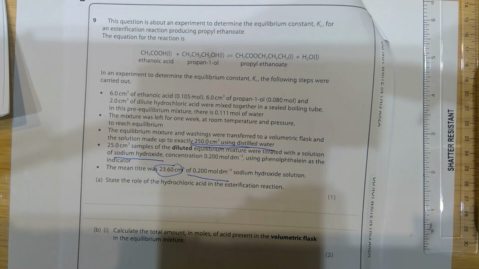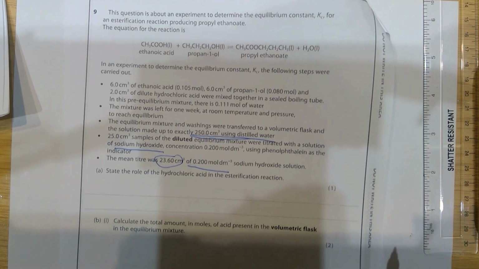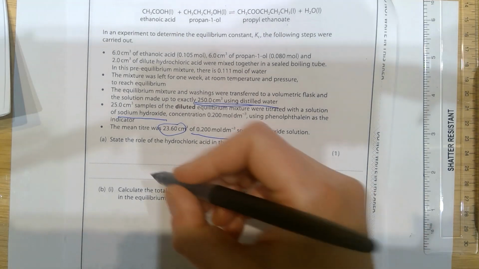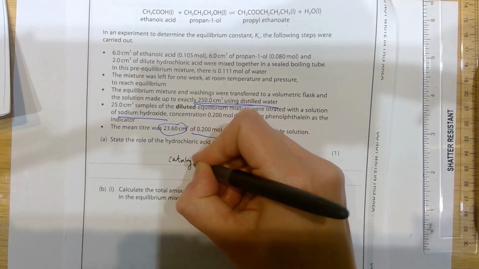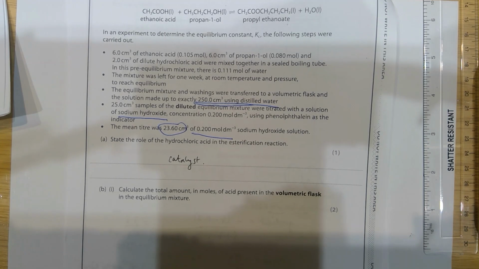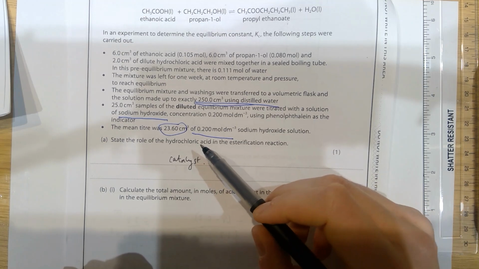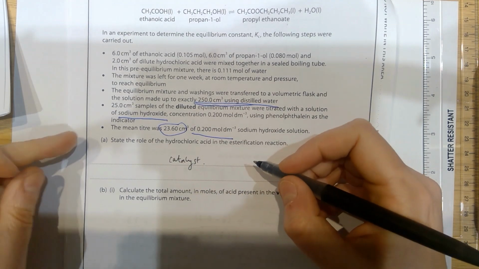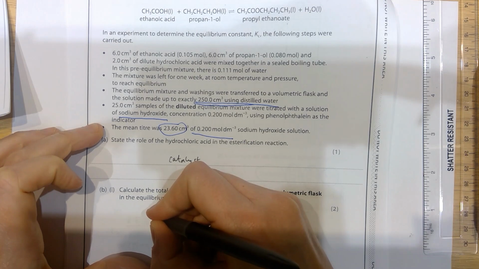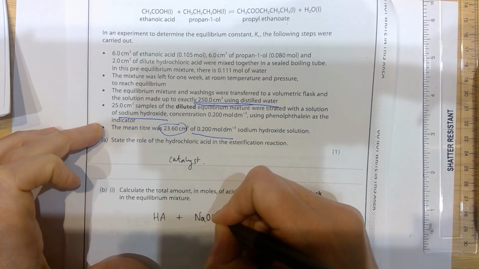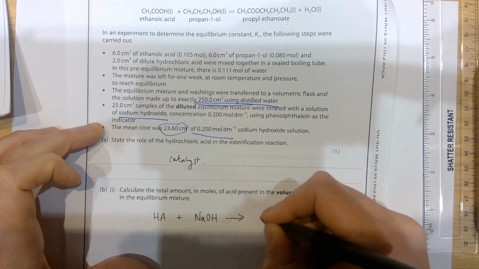So first job, state the role of the hydrochloric acid in the esterification reaction. Well, we've already done that, we've already said that. It's the catalyst, so that's straightforward. And calculate the total amount in moles of acid present in the volumetric flask in the equilibrium mixture. Okay, so we need to do a bit more work now, just a titration calculation. So let's look back at what we've got. We've got our acid, I'm just going to call it HA, reacting with sodium hydroxide. It's a monoprotic acid, so it's going to be a 1-to-1 ratio.